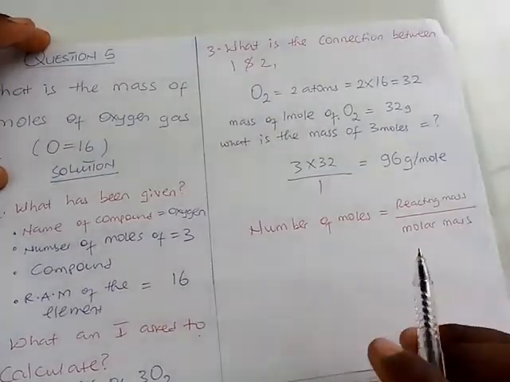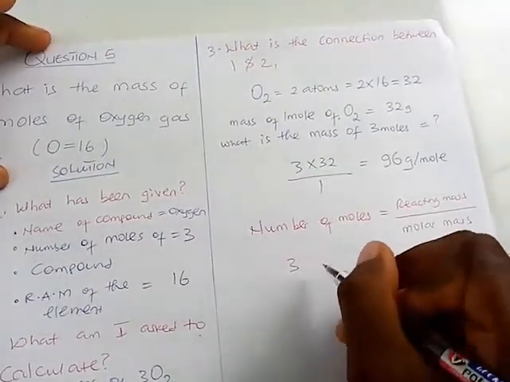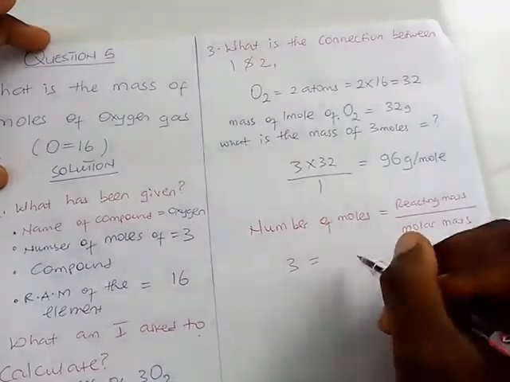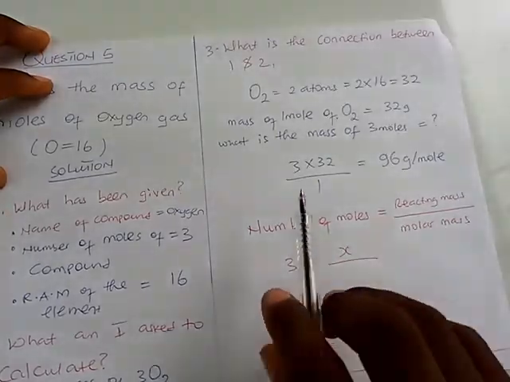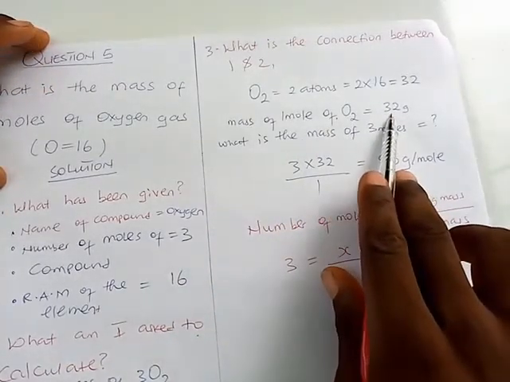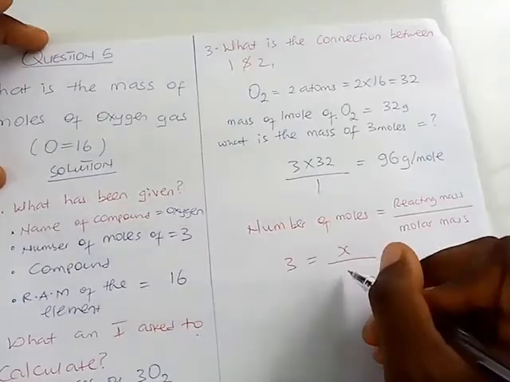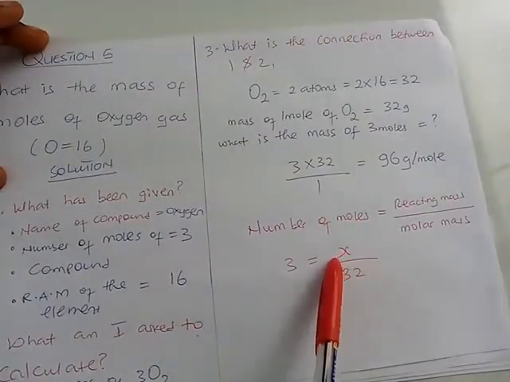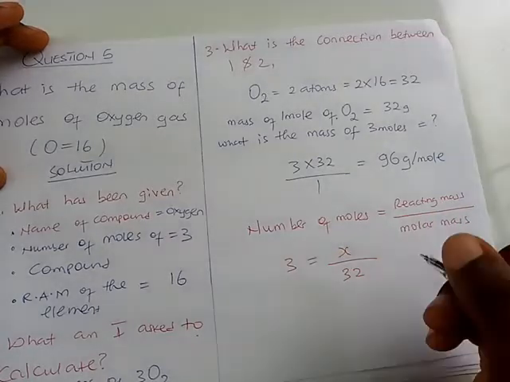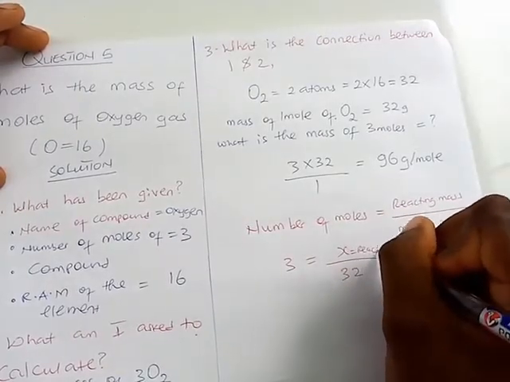From here we know we're given number of moles as 3, reacting mass is unknown, and the molar mass of oxygen gas, that's 1 mole of this gas weighs 32.